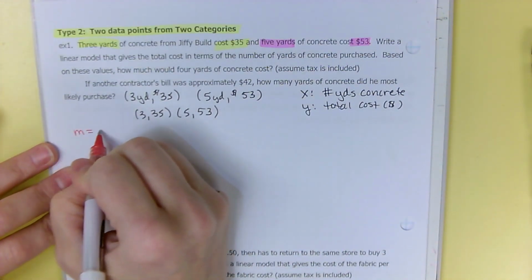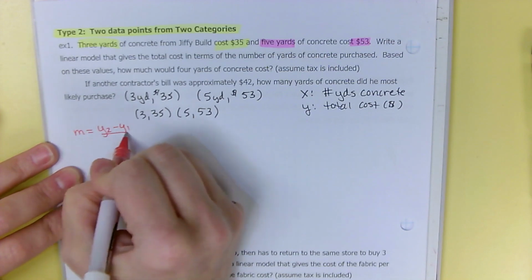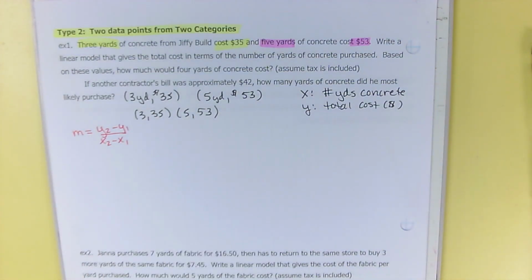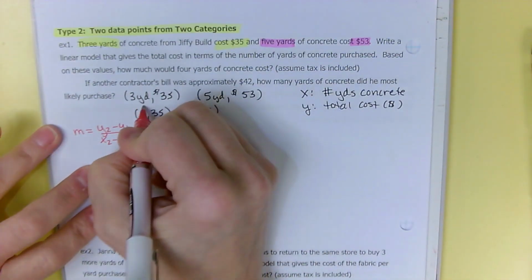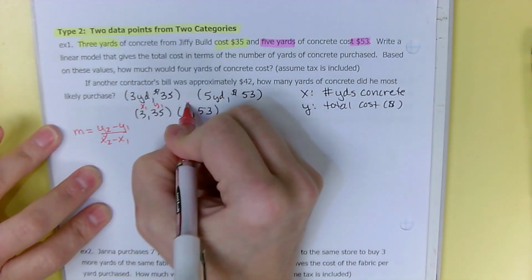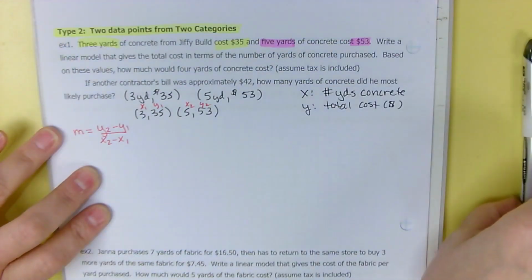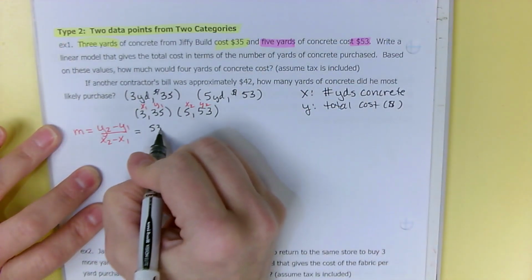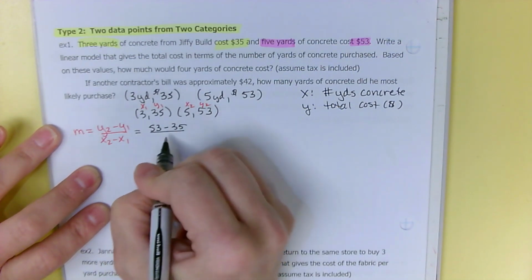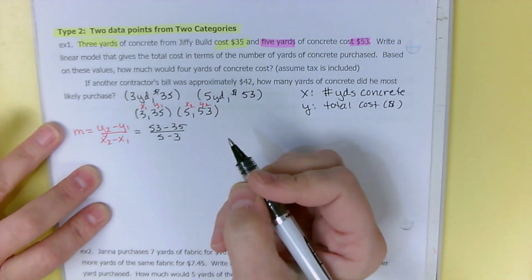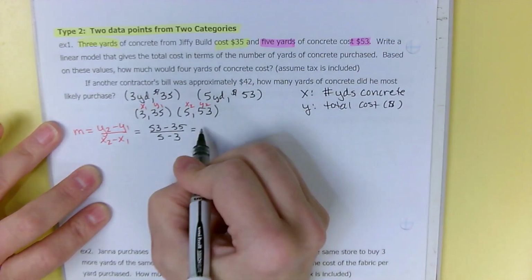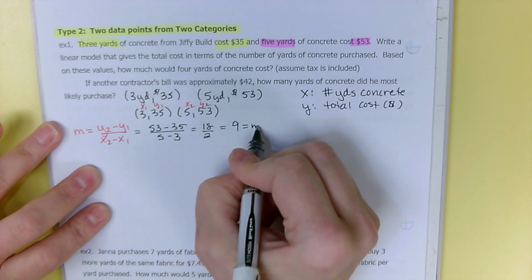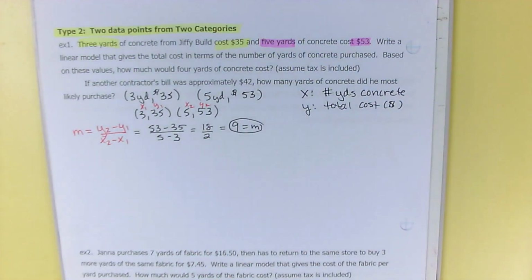So here we go. Slope equals y sub 2 minus y sub 1 over x sub 2 minus x sub 1. Designate your points, x1, y1, x2, y2, and put them into the slope formula. So 53 minus 35 over 5 minus 3 is 18 over 2, which is 9. That is our slope.